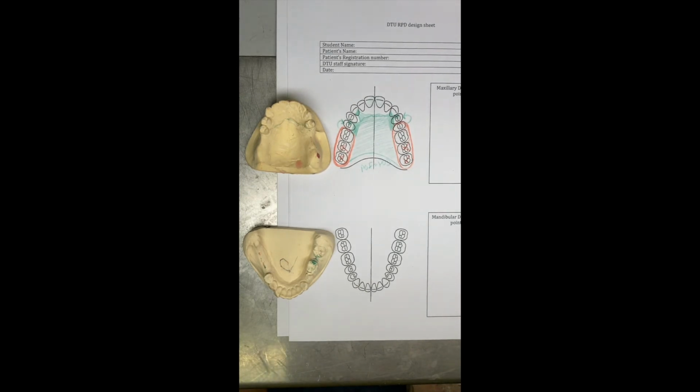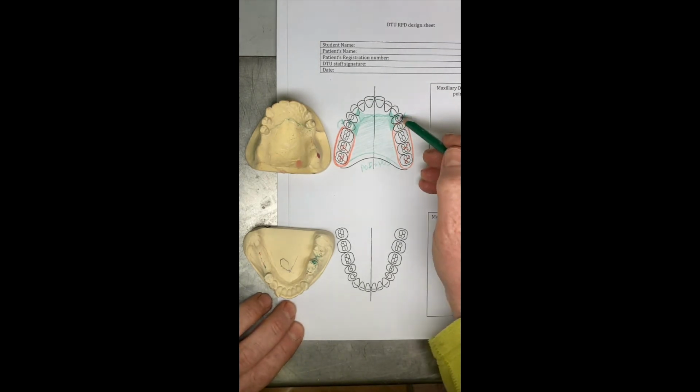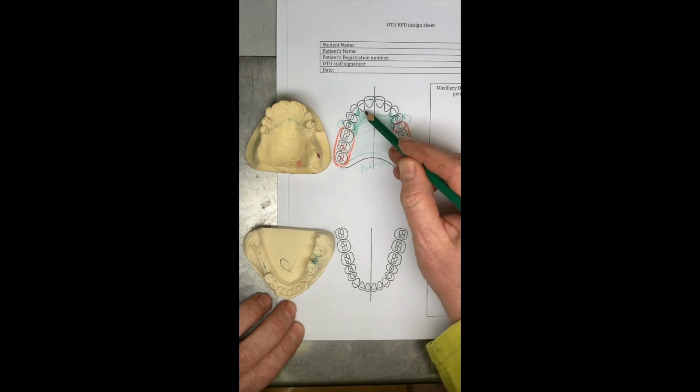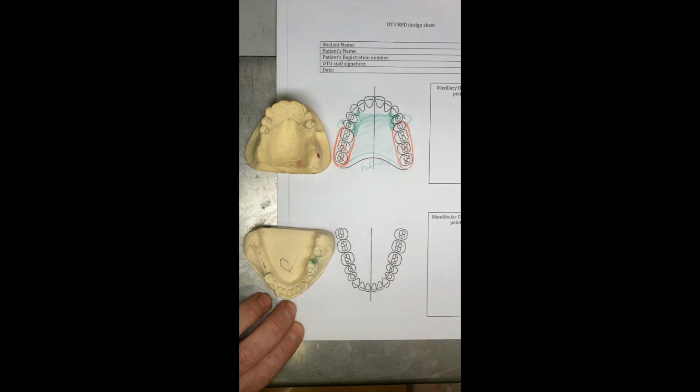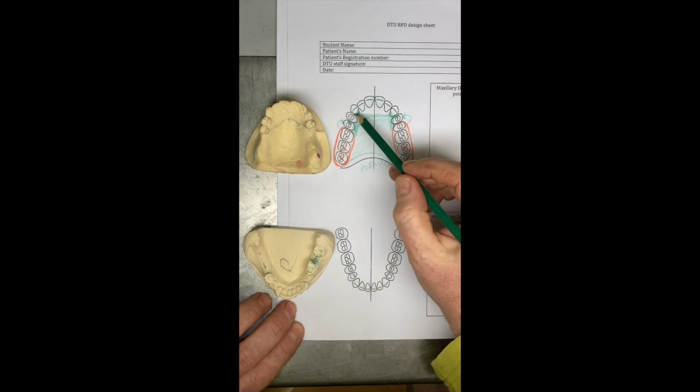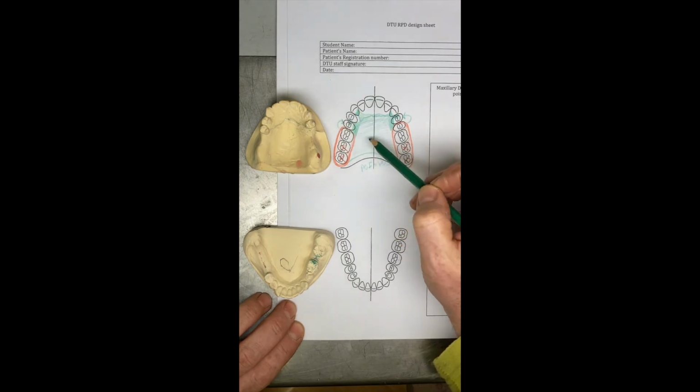So there we've got a reasonable starting point for you to go and talk to a clinical tutor about, and to check whether these abutment teeth and supporting teeth are going to be suitable for the components that we're putting on there.